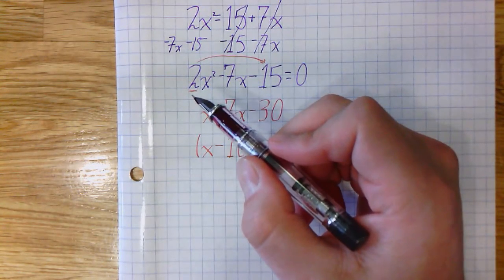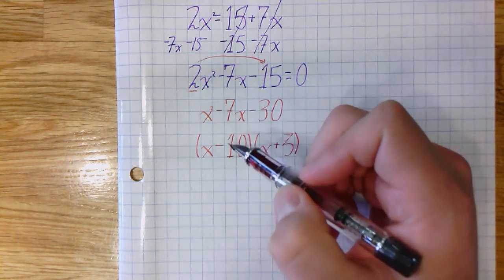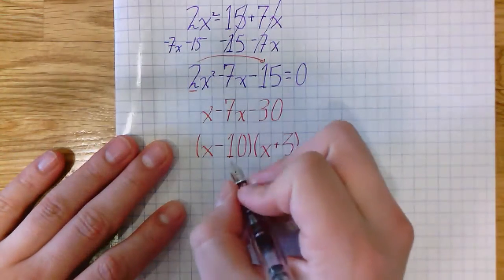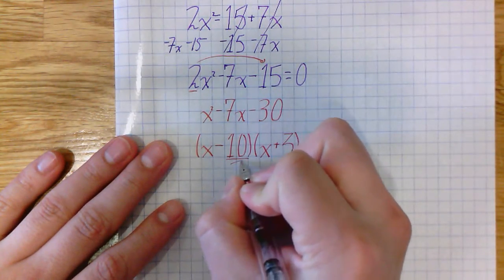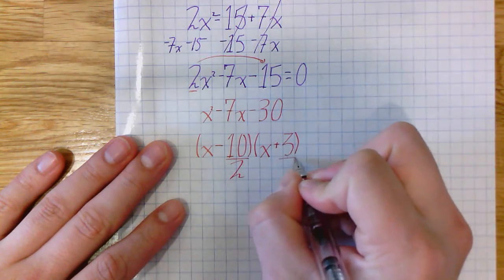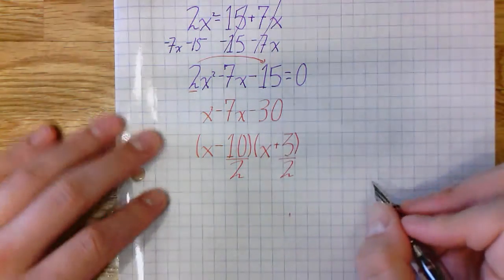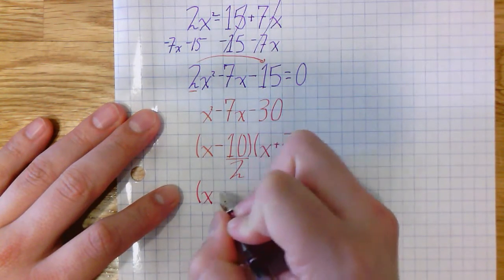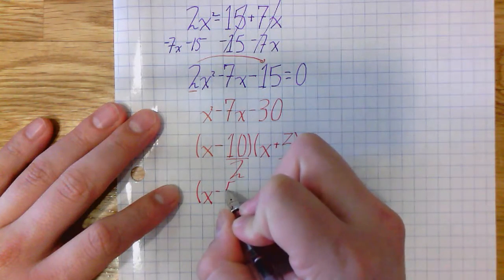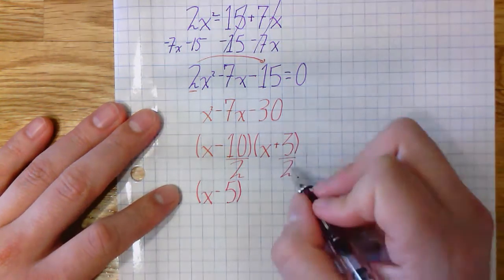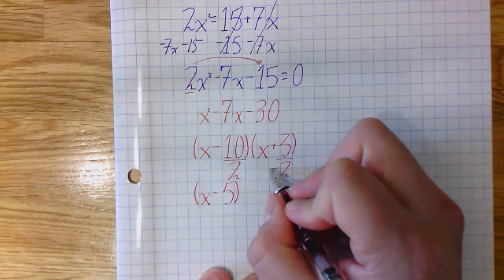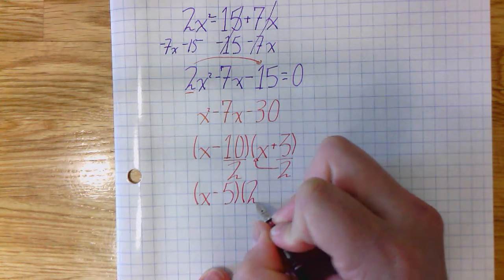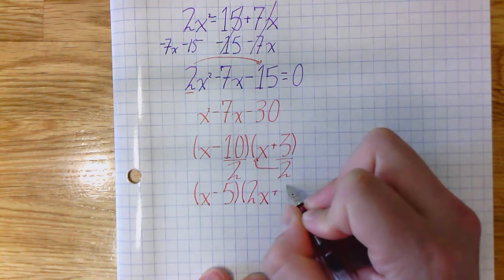Now we have to divide this by 2 because this is complex factoring. So multiply, do simple factoring. Remember, divide by the original a term. So we're going to divide by 2. So divided by 2, 2 divided by 2. So 2 goes into 10 5 times. So this is going to reduce to x minus 5. 2 does not go into 3, so we move the 2 in front of the x right there. So this is going to be 2x plus 3.